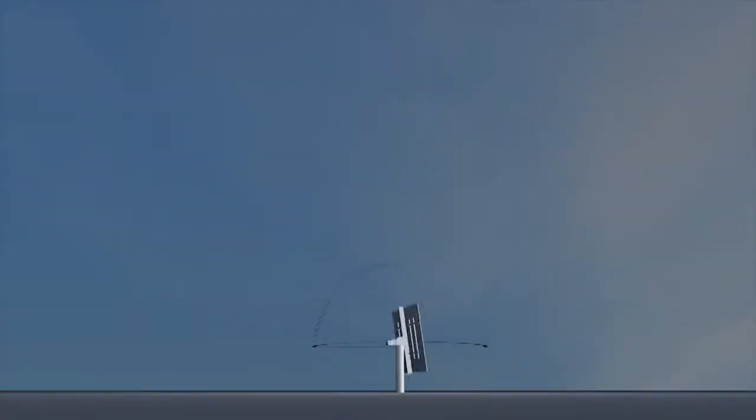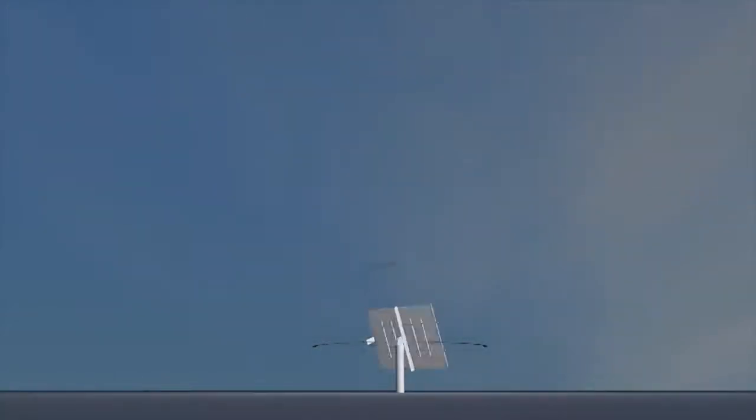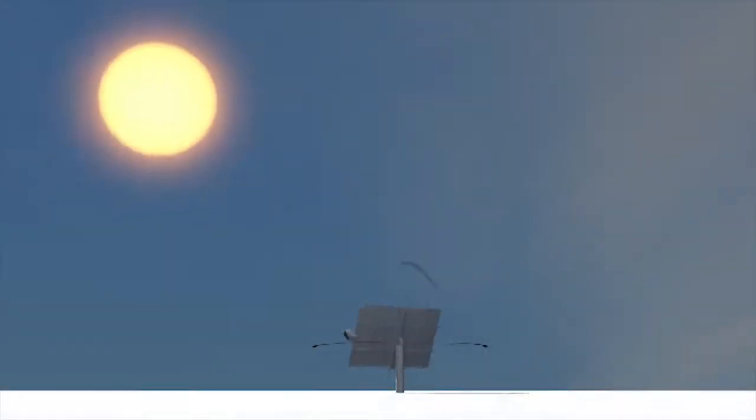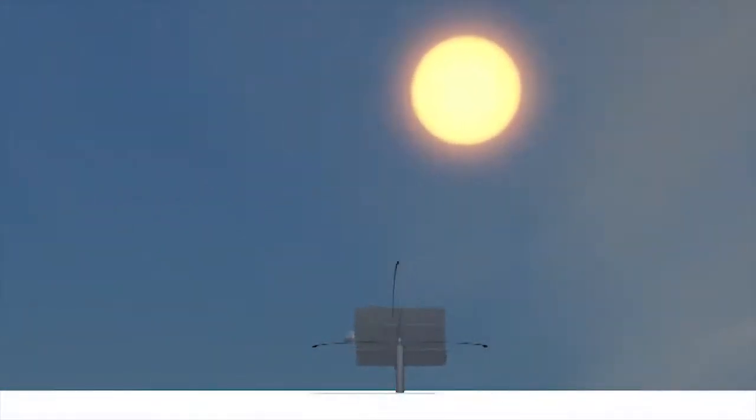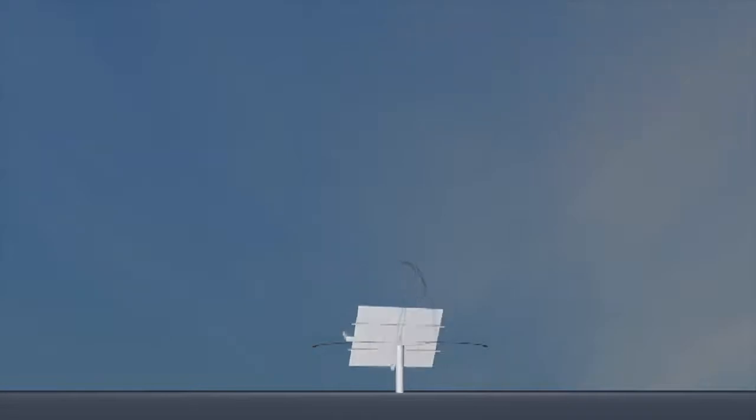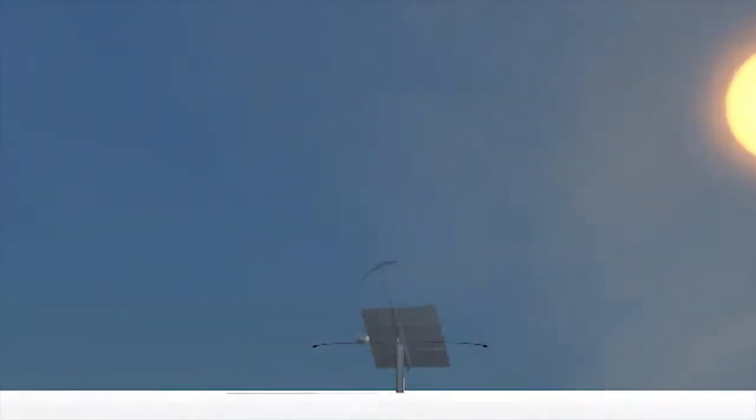Simple orientation need not be a result of complex calculations though. Common sense dictates that a place in the northern hemisphere will have the solar panels facing in general direction of south, while a place in the southern hemisphere will have the solar panels facing in the general direction of north.